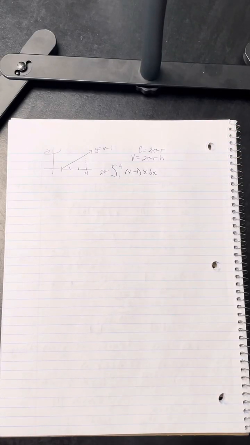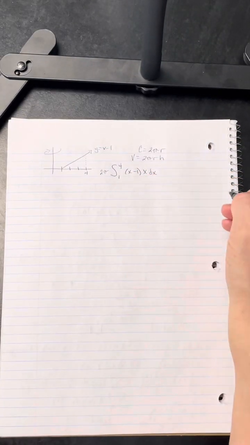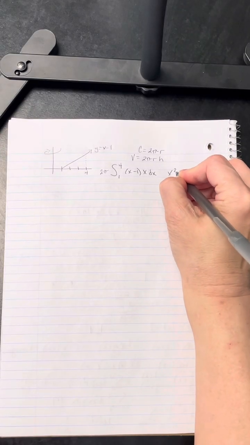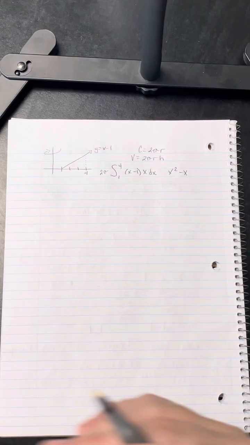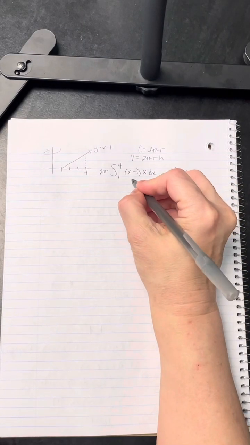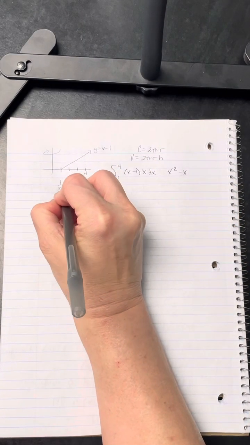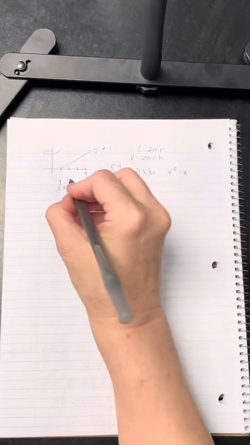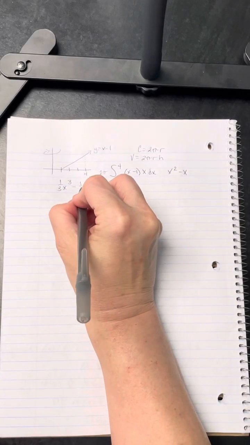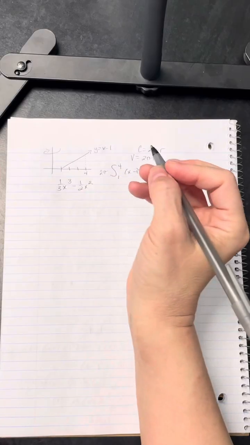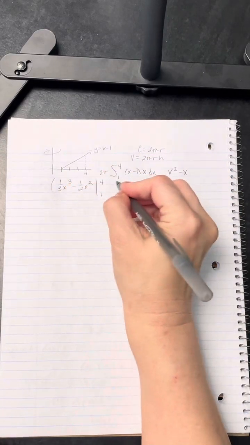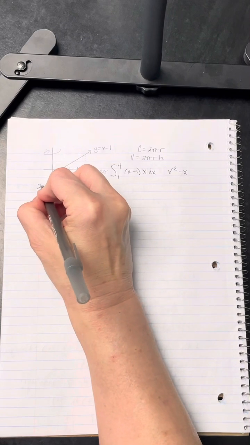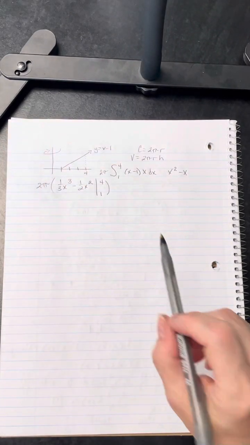Okay, so then if we distribute that x out, we end up with x squared minus x that we are integrating. And so that will turn into, of course, 1/3 x cubed minus 1/2 x squared, and we are plugging in from 1 to 4, and of course multiplying in front of all of that is still that 2 pi.